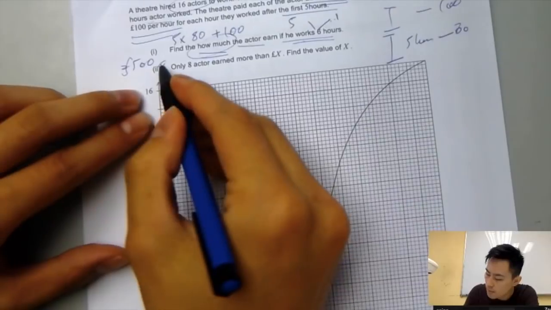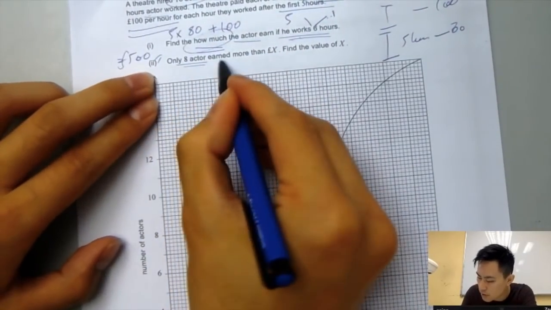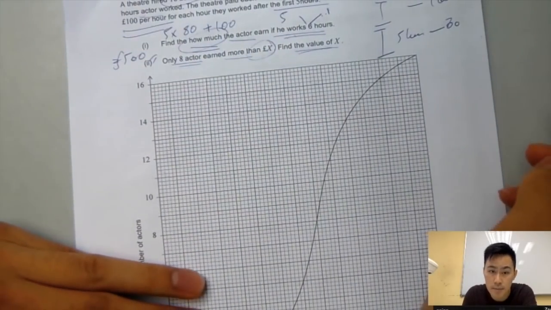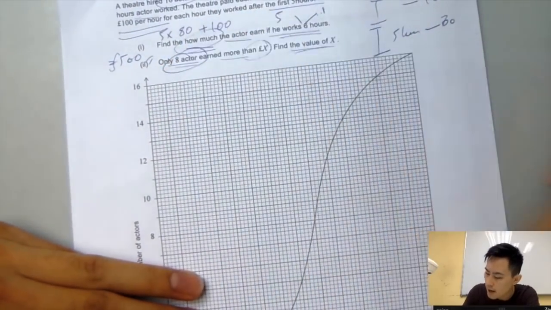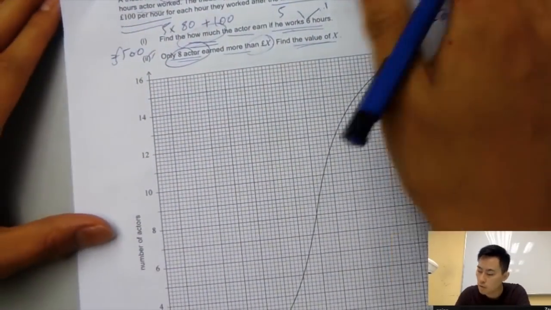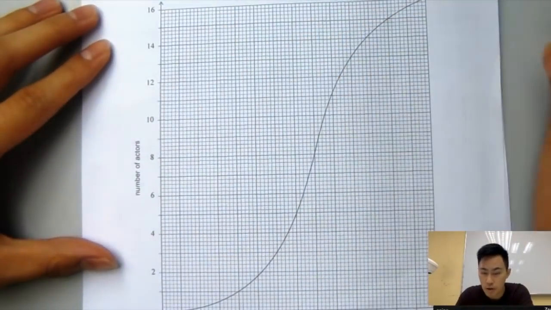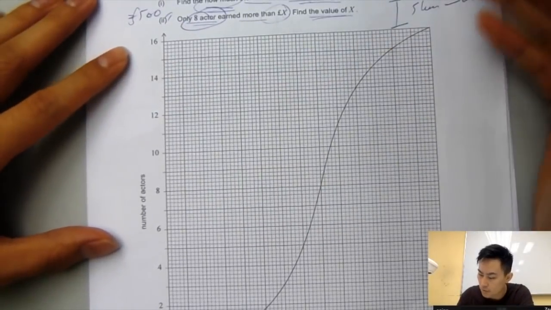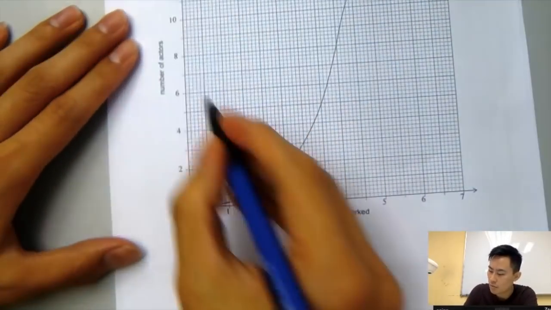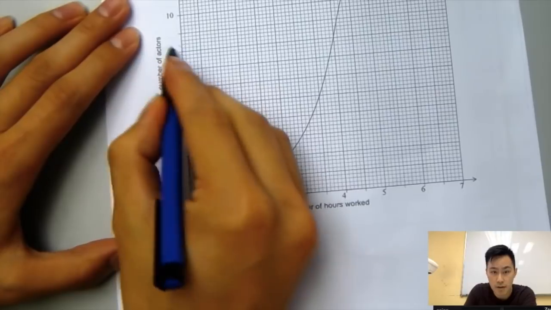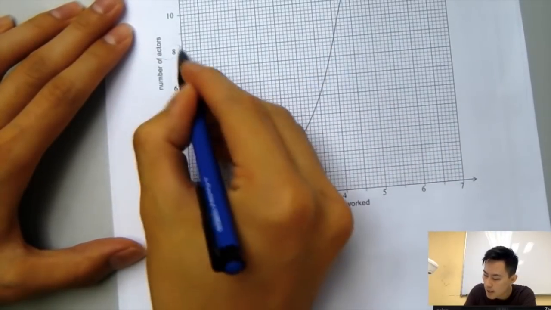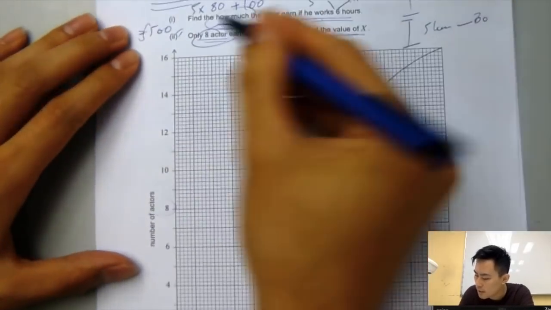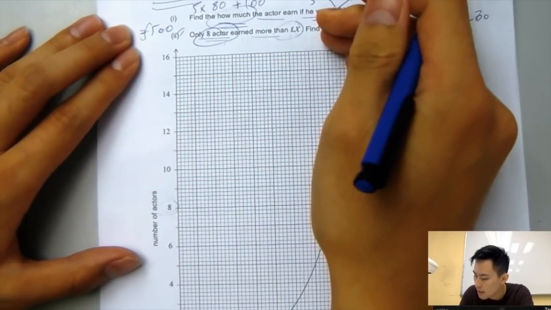But part 2: only 8 actors earn more than X pounds. Find the value of x. So first, only 8 actors earn more than that. Which part should you refer to? Students with a weak concept will refer to number 8 right here, draw a line and find the value here, but that is all wrong, because only 8 actors earn more than x dollars.